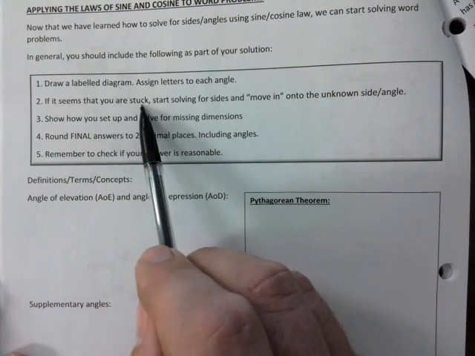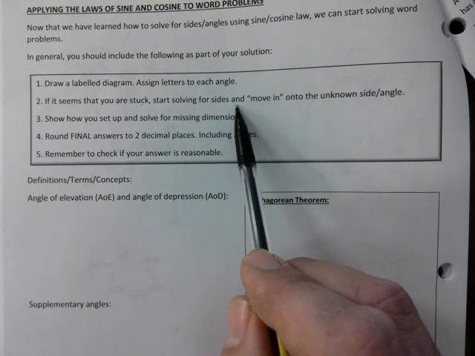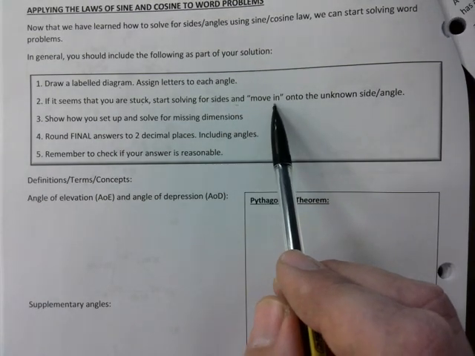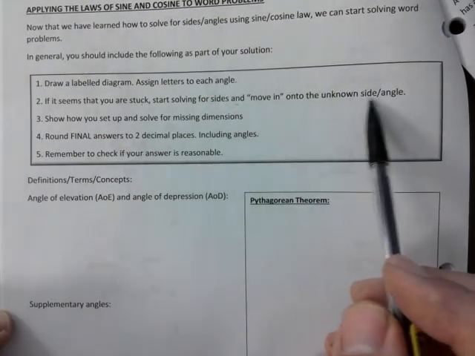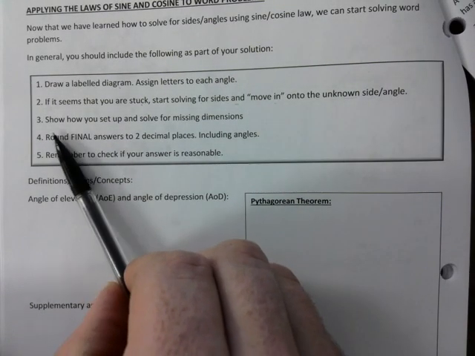If it seems that you're stuck, start solving for sides that you can, and then move on to the unknown side or angle. So sometimes you're like, I can't answer it right now. It's like, wait a minute, back up and see what can I do? Can I maybe solve for something else in the meantime and then move in, right? So that's my suggestion to you.